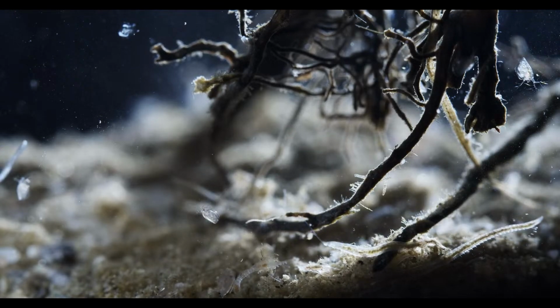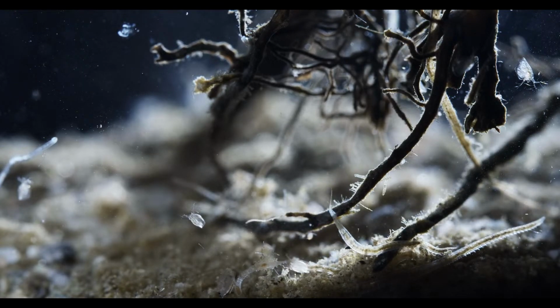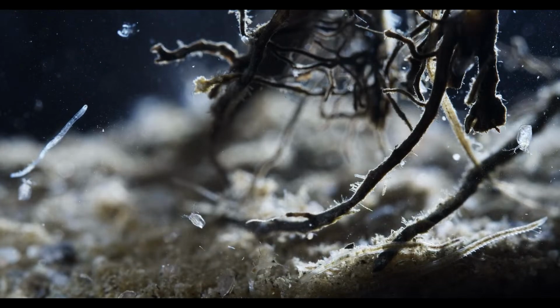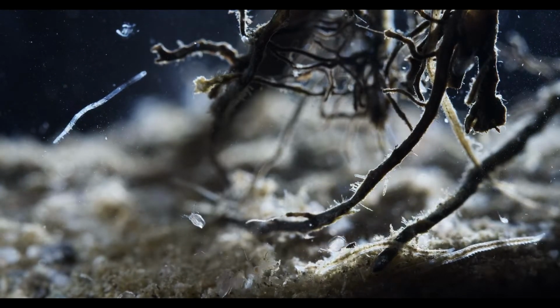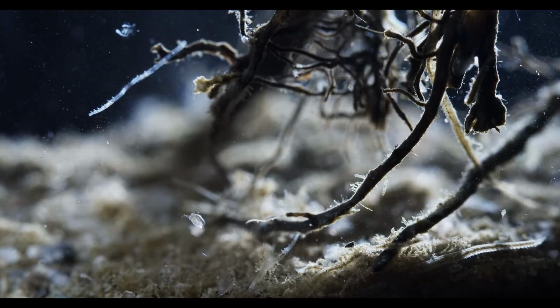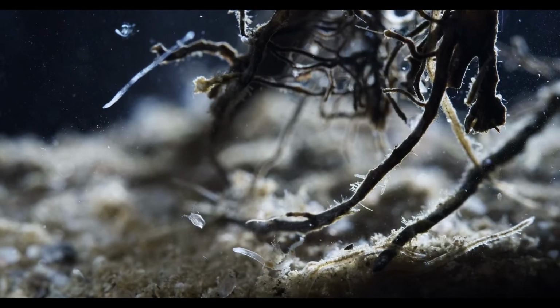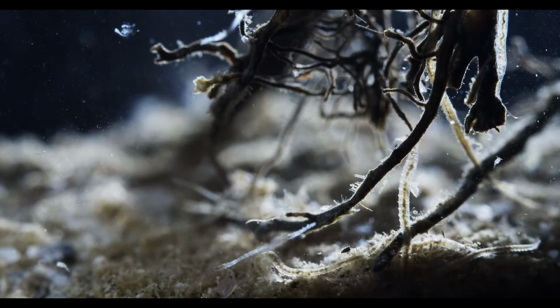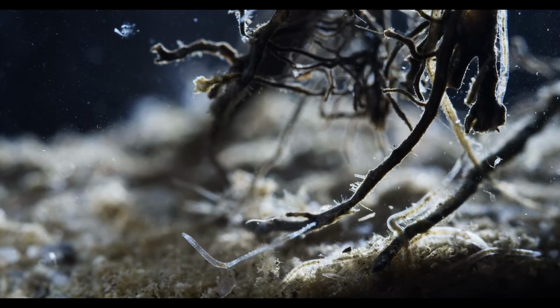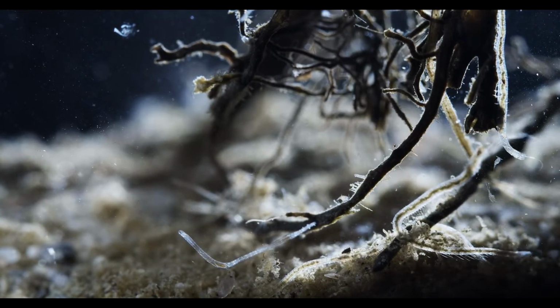And the other worms, the smaller ones, are called, I think, Chaetogaster. What's the second name again? Up real quick. Diaphanus.